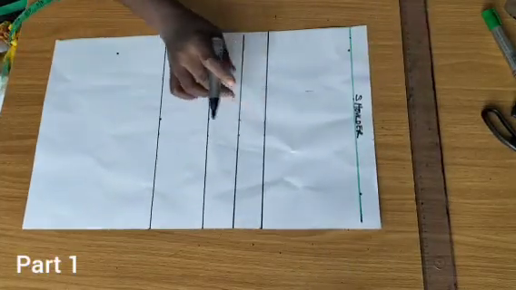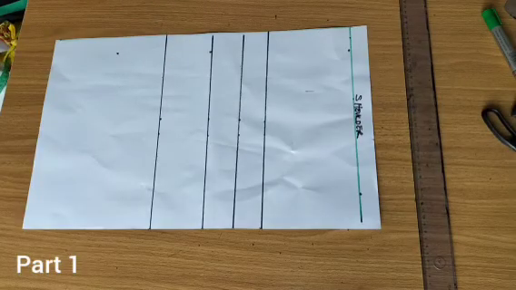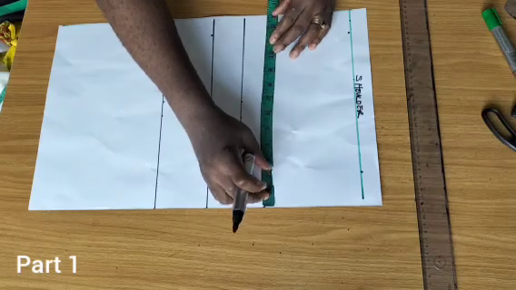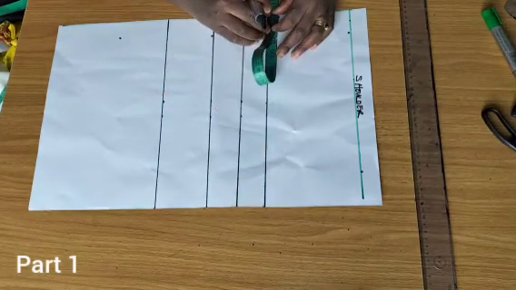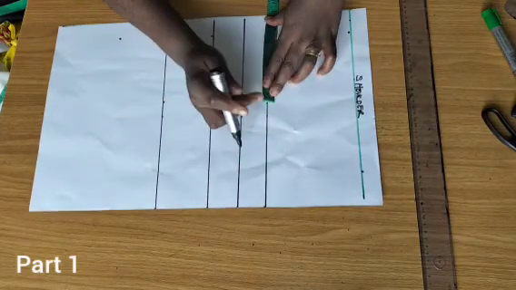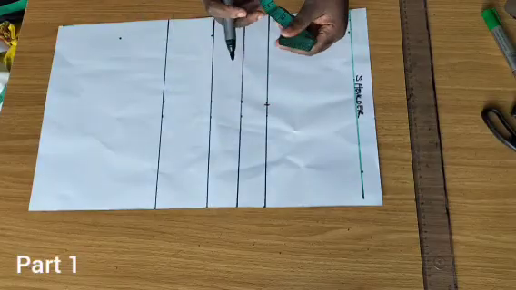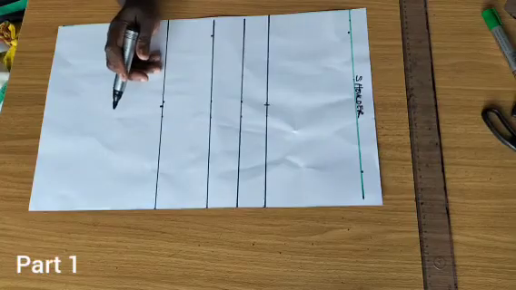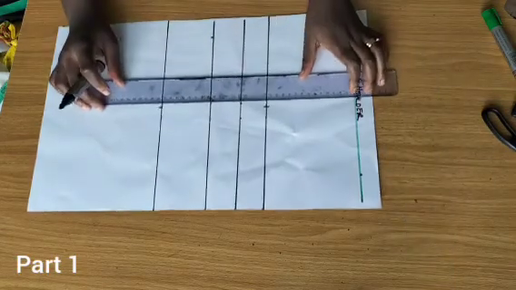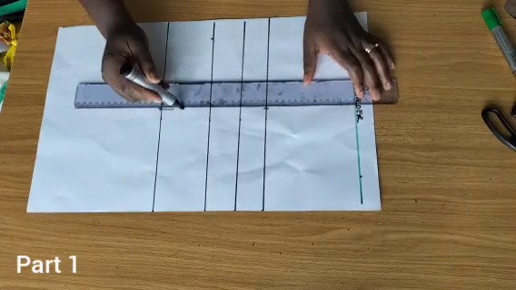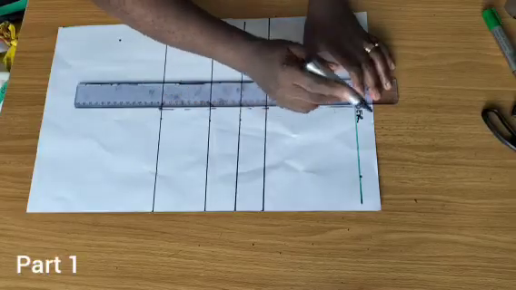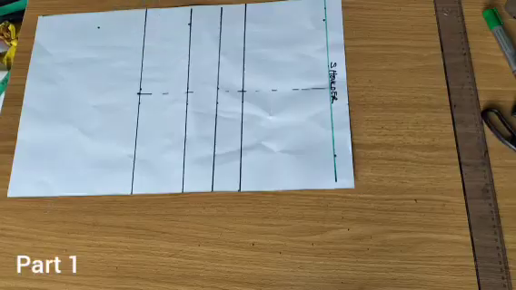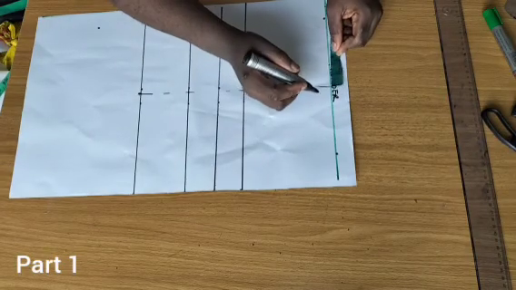So I'm going to identify the center front right now. The center front is simply the middle or the center of the front dress. I'm taking this as the center of my front dress, which is 6.5. So I'll just draw the line. I'll use a dotted line for the explanation. Alright, so I'll start inputting what I have. I'm inputting my neckline.